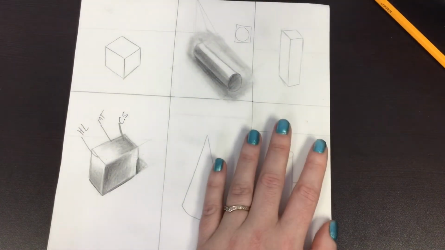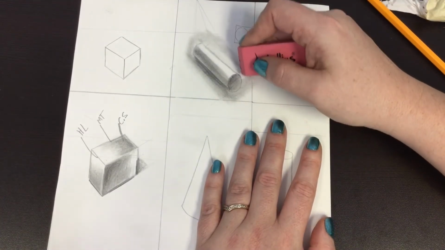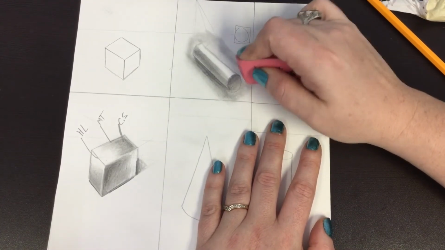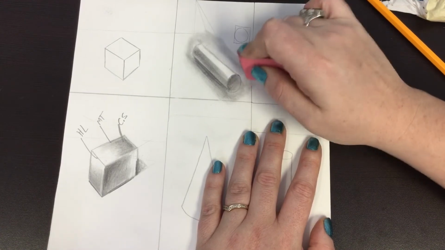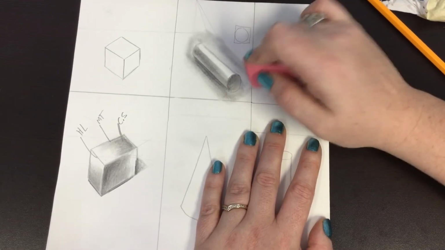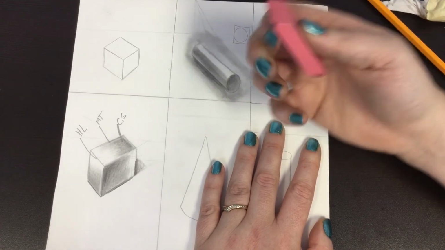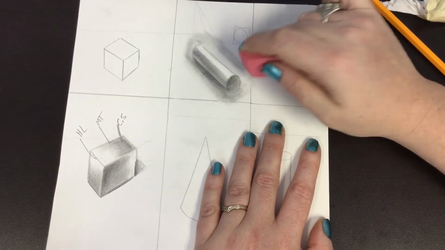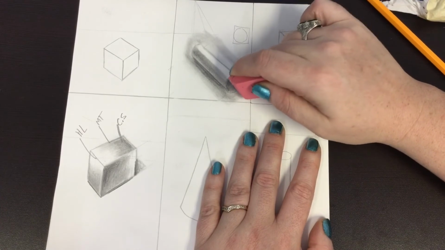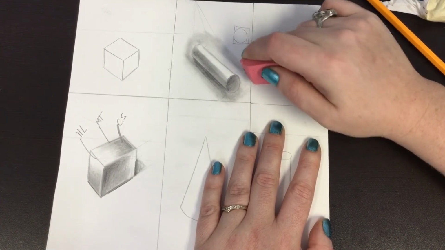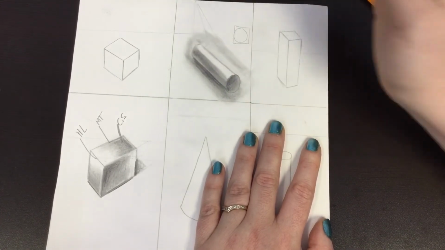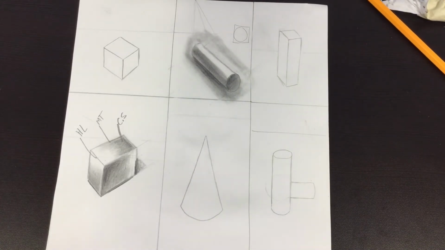So we can see there, and I'm actually going to fade this shadow a little bit over there. This is kind of the poking method where I'm going bloop, bloop, bloop, like that. I'm picking up graphite on the end of my eraser. A lot of people like these sticky erasers, the gum erasers. I am not a fan. I do not like them. Okay, and there you go.